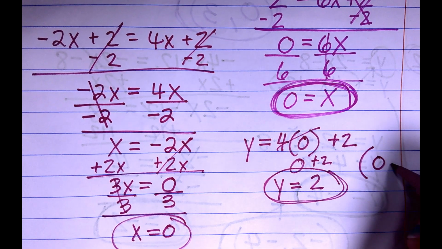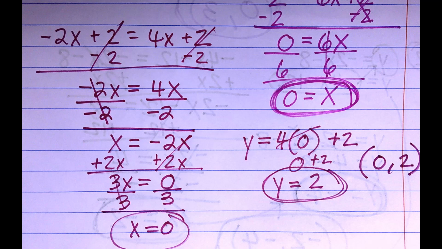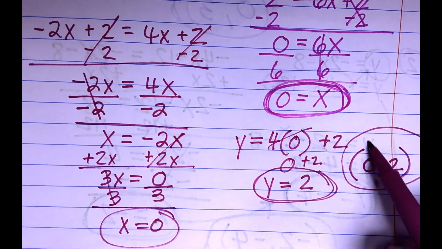So as a coordinate, it would be 0, 2 for x and y.